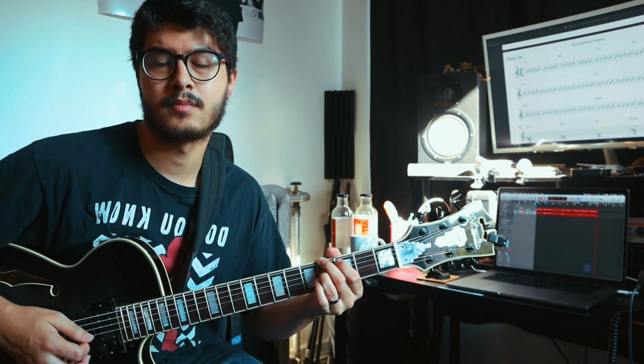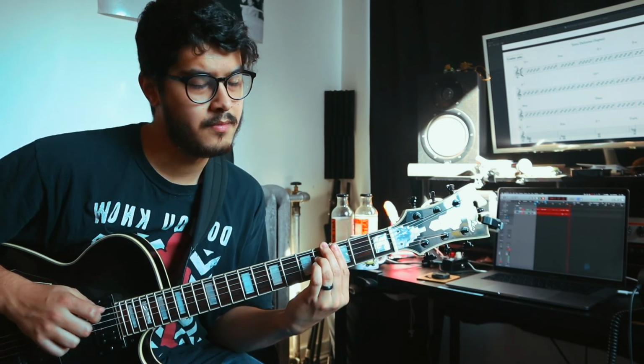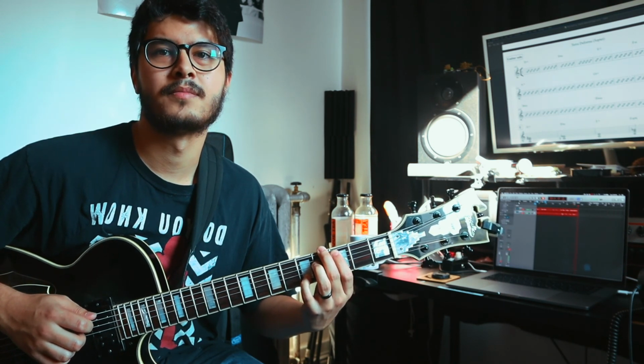The reason why it's called altered is because you have a dominant 7 shell voicing, you have the root, you have the major 3rd, and you have a flat 7, and then you have the flat 9, you have the sharp 9, you have the sharp 11, sharp 5th, or flat 13. So all of the upper extensions are altered.